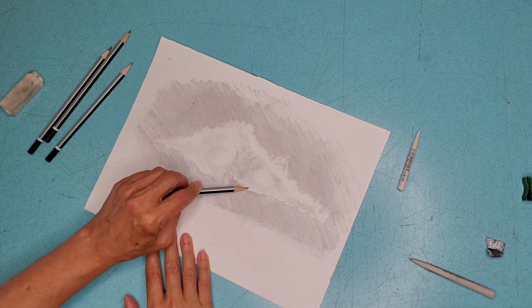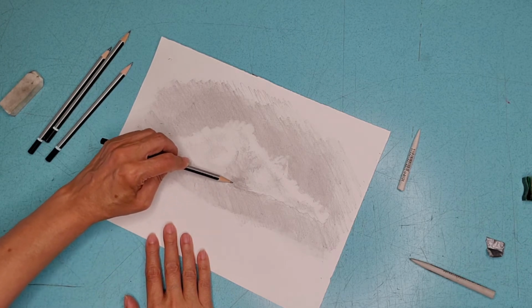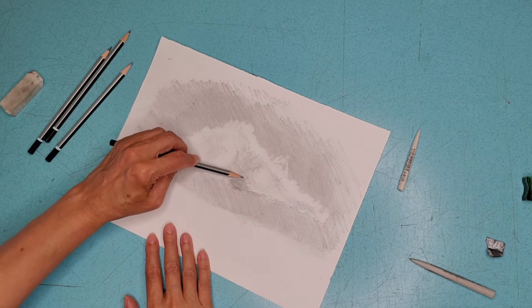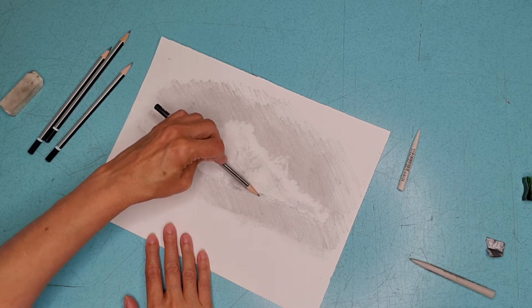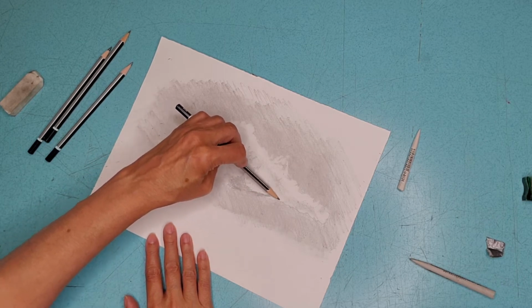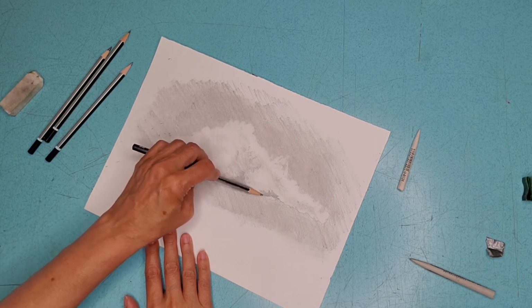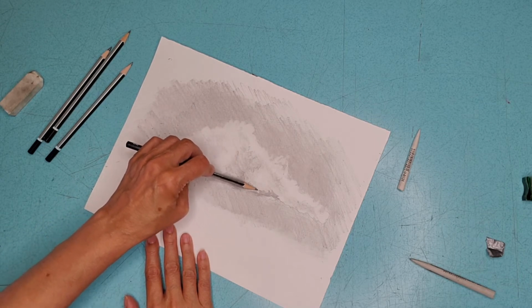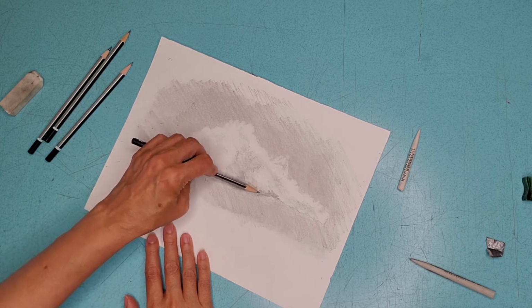I'm moving my pencil in a few different directions down there. And again, you can see how I'm holding it from the side. I'm finding that dark edge in there. I'm pulling that up a little bit using the side of my pencil that's going in different directions.